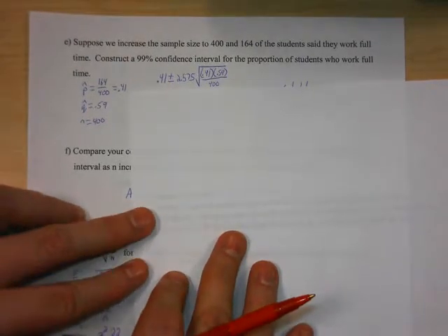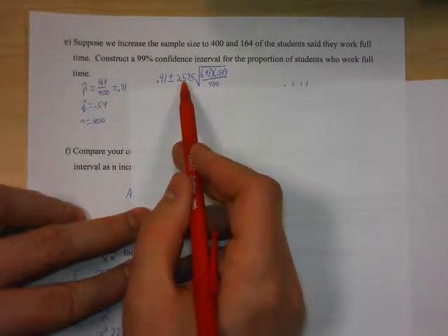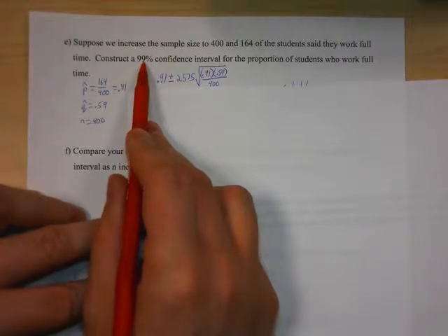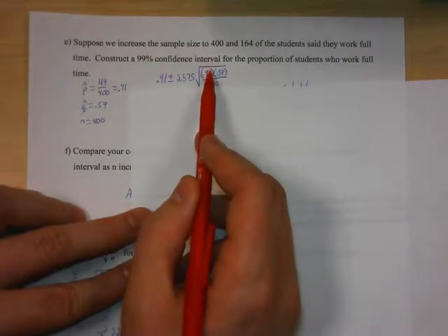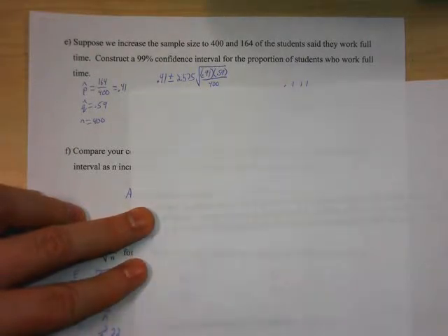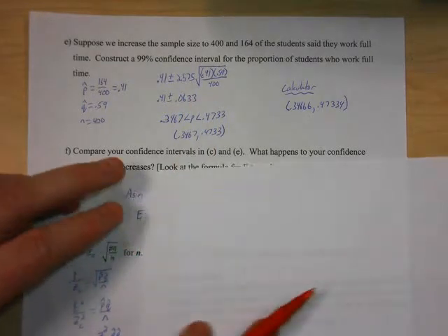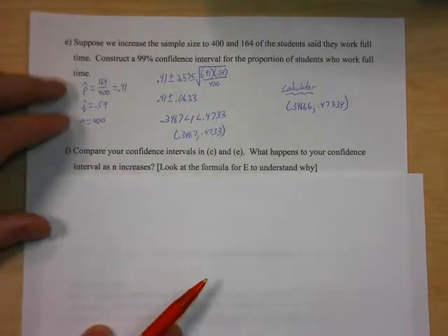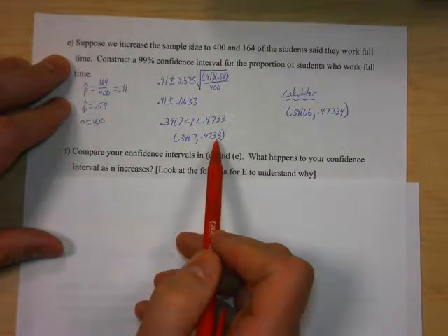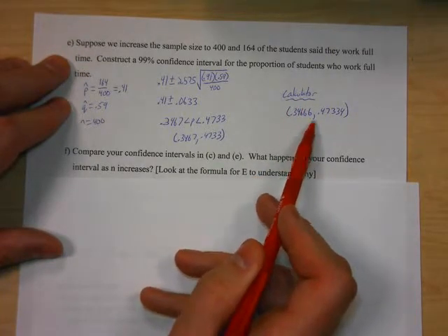Well, when you plug your numbers in, that 0.41 is still p hat. 2.575 is our z-score for the 99% confidence interval. And then 0.41 times 0.59 over 400, because our sample size is now 400. And notice what we get when you do all those calculations: we get 0.3467 to 0.4733. You can do it on the calculator. I put the calculator values there.